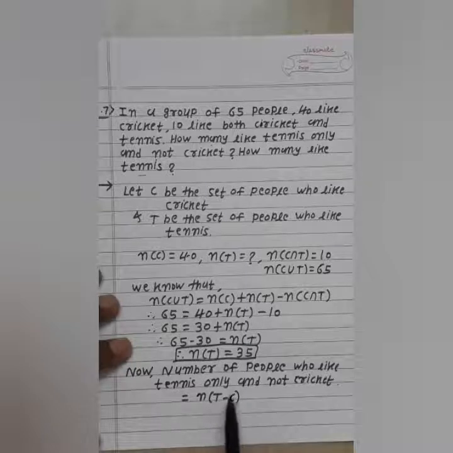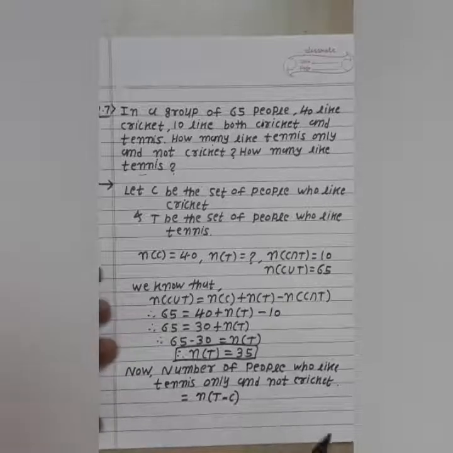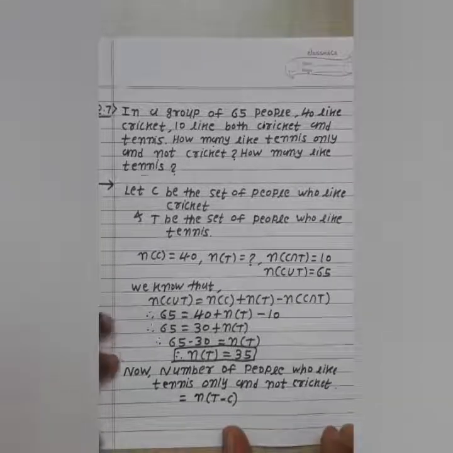That means we can find n of T minus C, because the number of people who like tennis, that means n of T, and not cricket, that means minus C. Now how can we find n of T minus C?